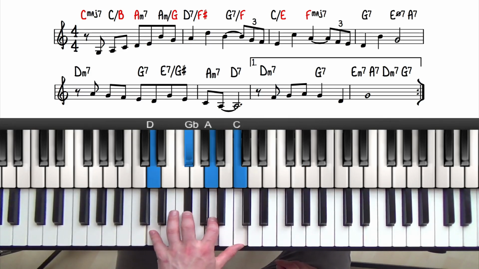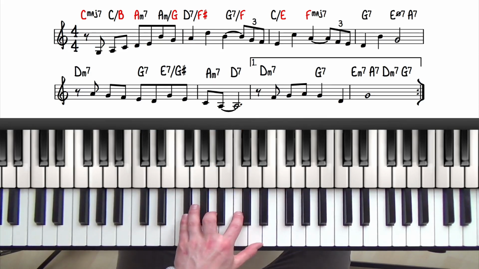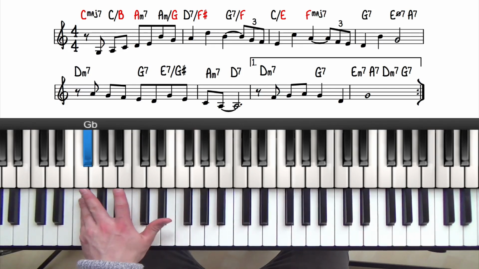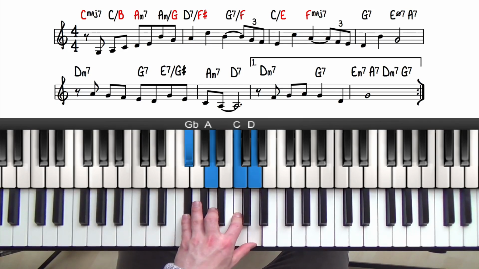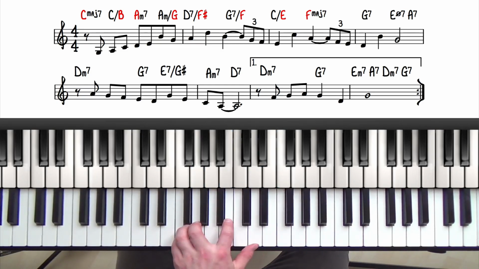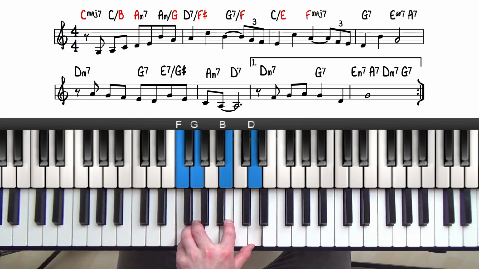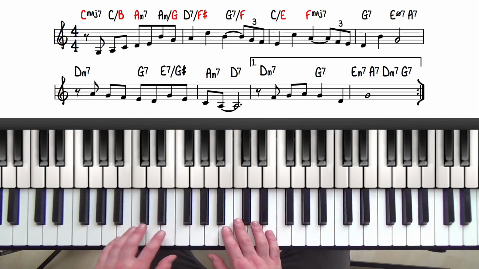That's a root position D7 chord. If we put it in its first inversion, we have the F sharp on the bottom. So we can play the F sharp and then hit that first inversion. The same with the G7 over F. Here's G7. We can take the F and put it on the bottom. So that's the third inversion, and that would work well for G7 over F. So let's listen to that again.